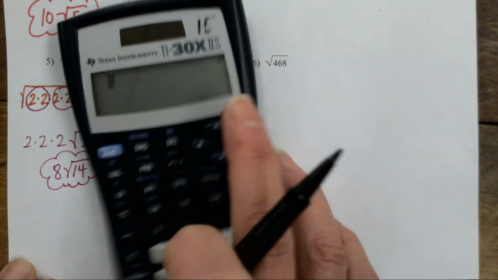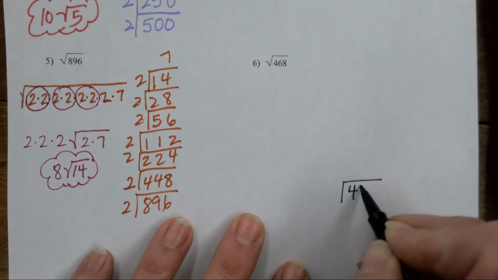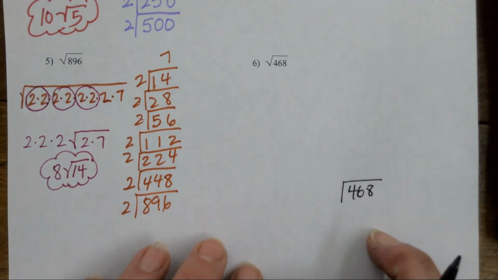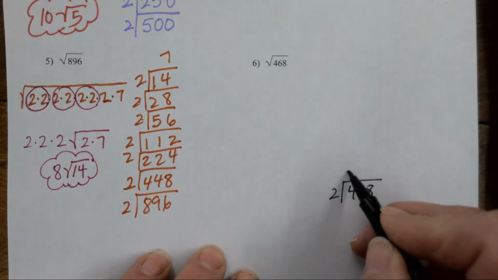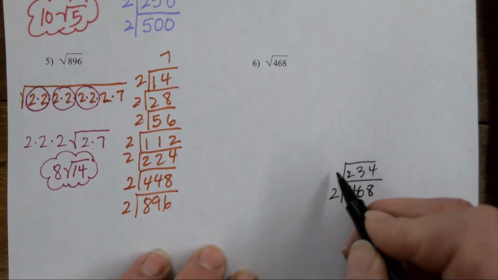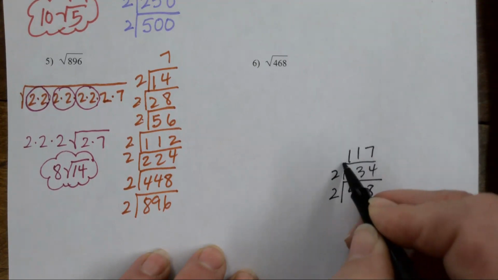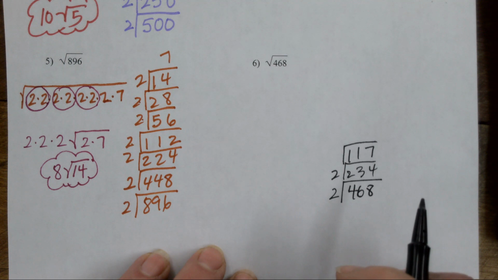Okay. So here we go down on the bottom again. Do my division. Start with 2. 234. 2 again. 117. 3.